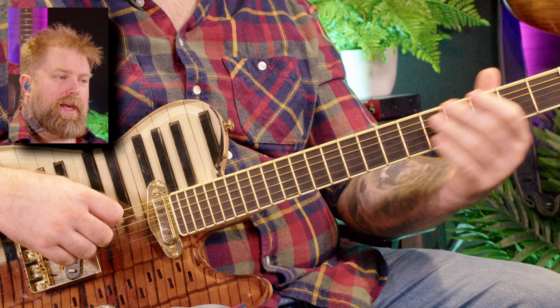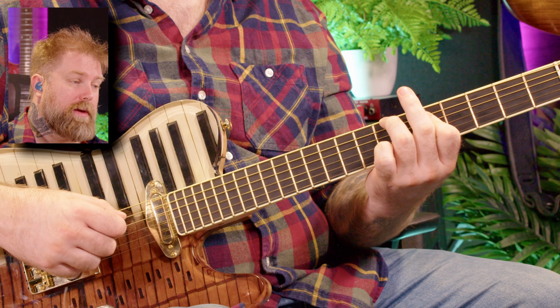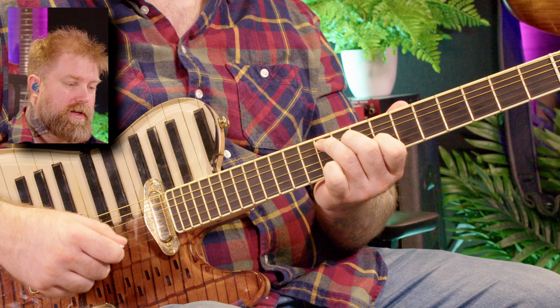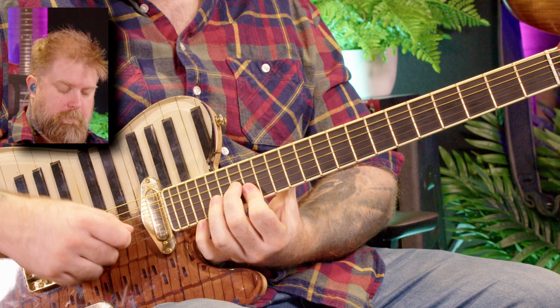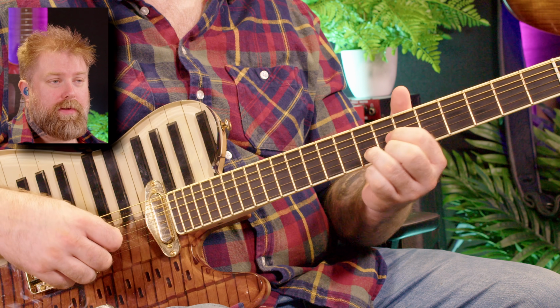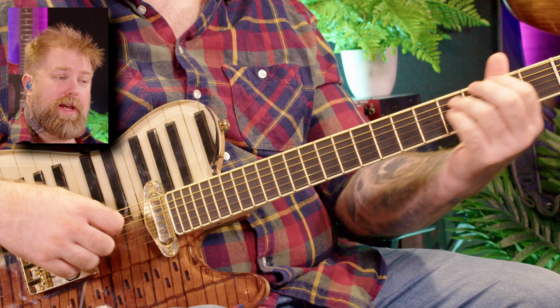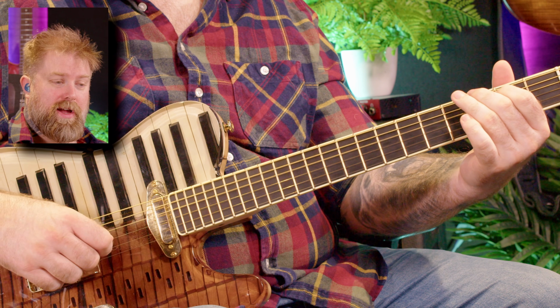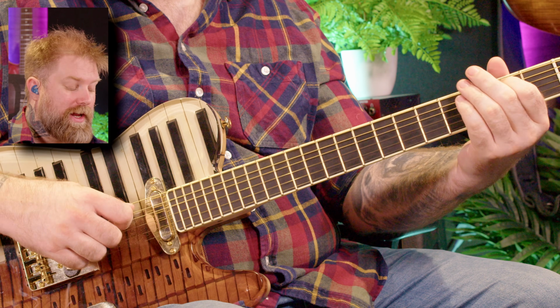Another way of thinking of that would be, for me, I think of this as A shape. So A shape, E shape, C shape, A shape, E shape, A shape, C shape, E shape, A shape, ending. You want to be free to mix those up. I could do that in any order.